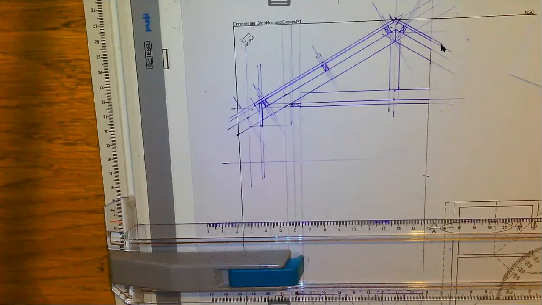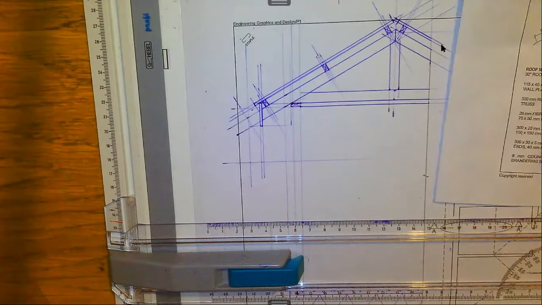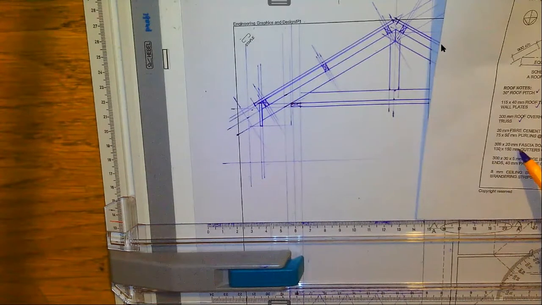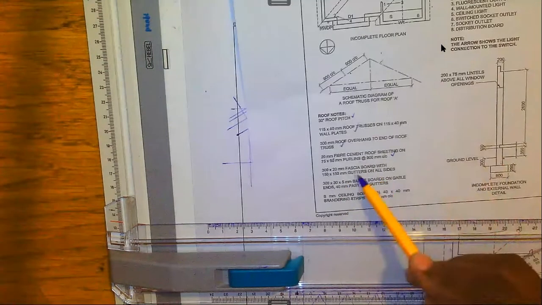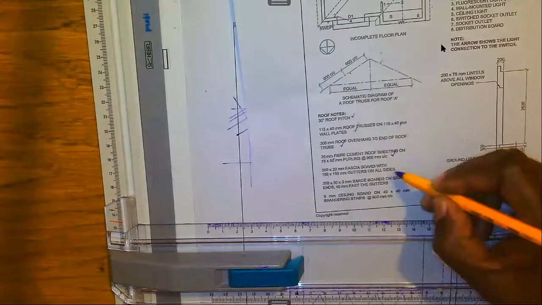Right, the other information: here I've got 300 by 20 fascia boards, 300 by 20 fascia board with 150. This part we are done.